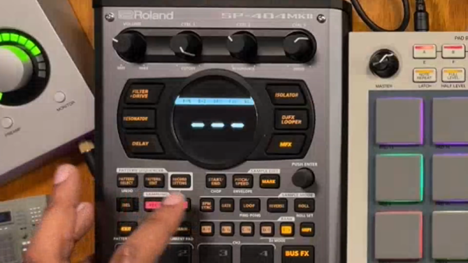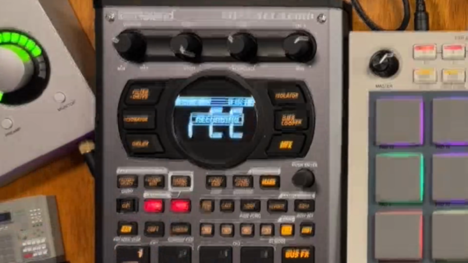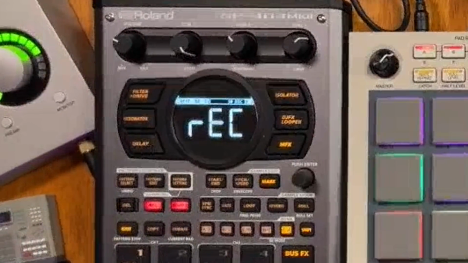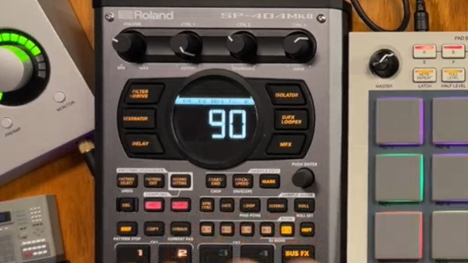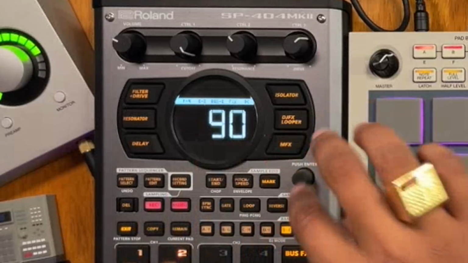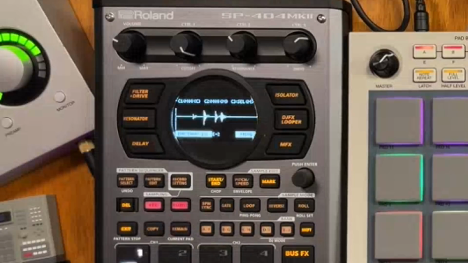All right, now let's go into resample that pad, then hit start. There we go, and then hit record because we're done. Now let's chop up track number 2 here as it plays. I'm gonna press shift and chop, and now I'm in chop mode.